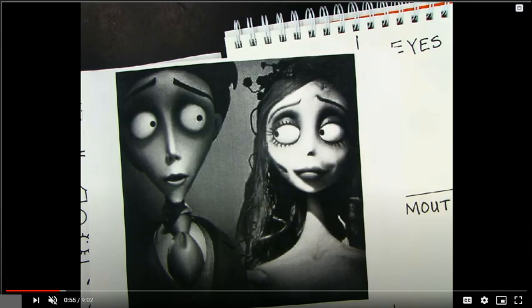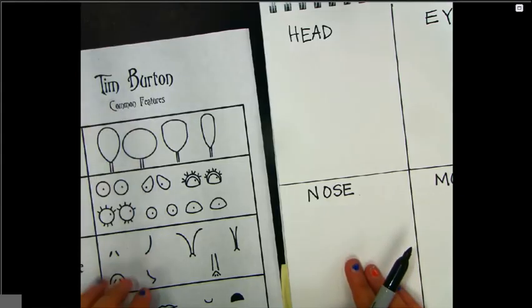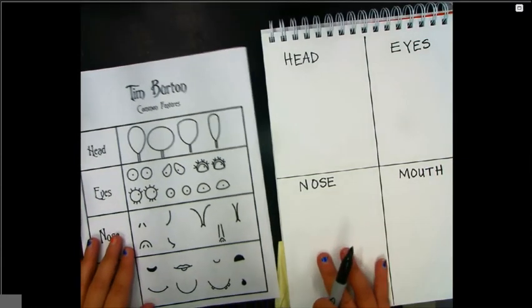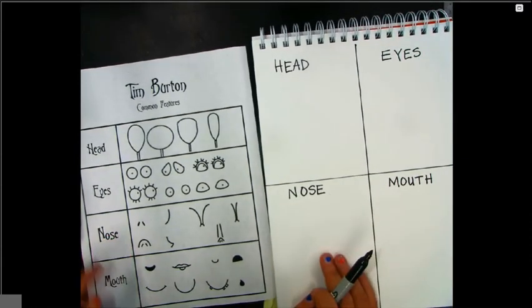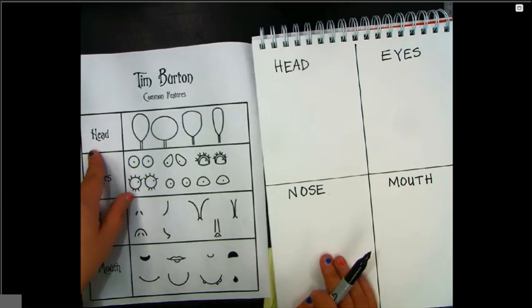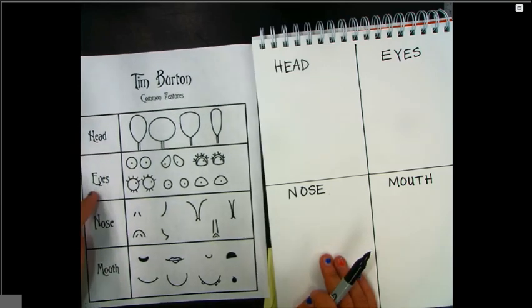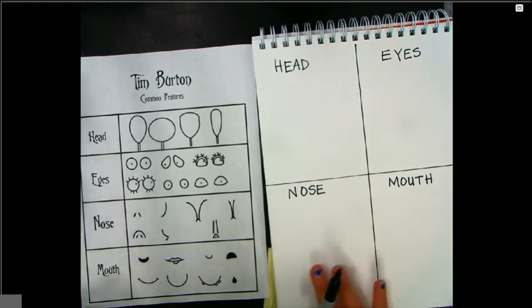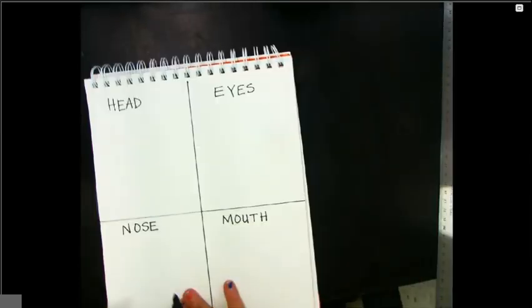For your self-portrait project, you are going to be asked to draw in the style of Tim Burton, so that's why today we're going to be practicing drawing facial features. As you see on the screen, I have a worksheet on the left side, and on the right side is my sketchbook. What you're going to need to do is draw all the heads, the eyes, the nose, and mouth inside of your sketchbook today in the style of Tim Burton, using simple shapes.